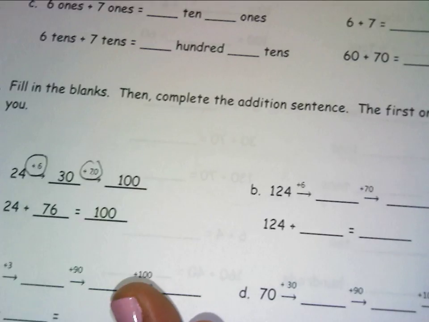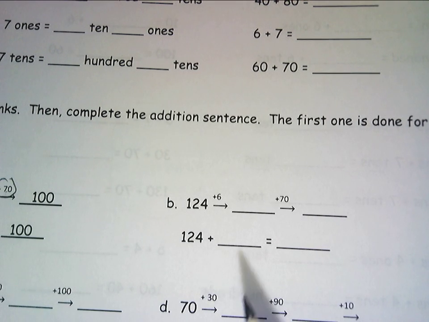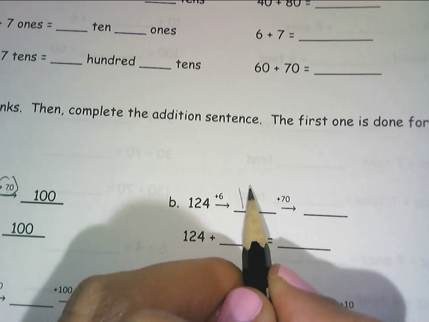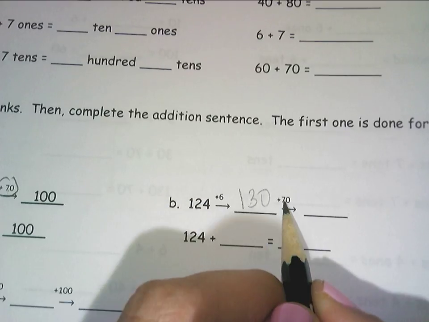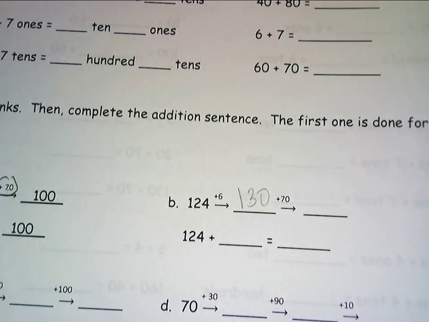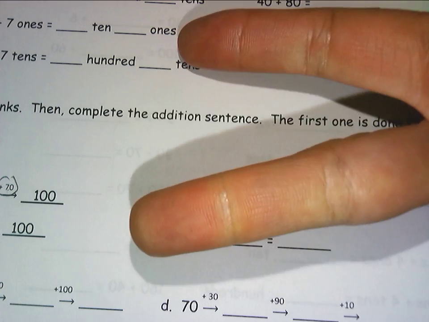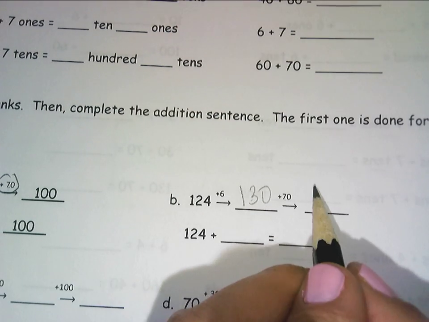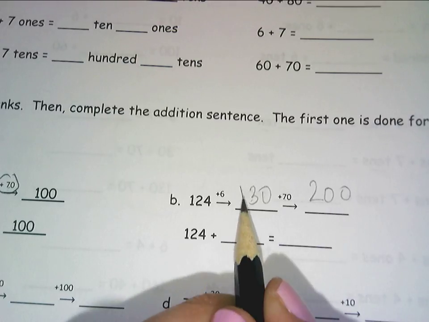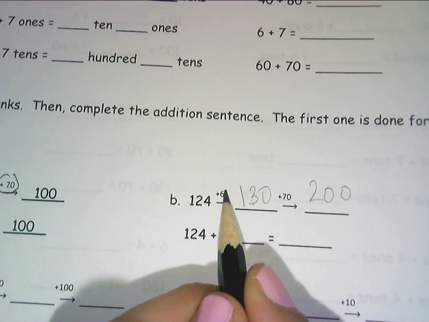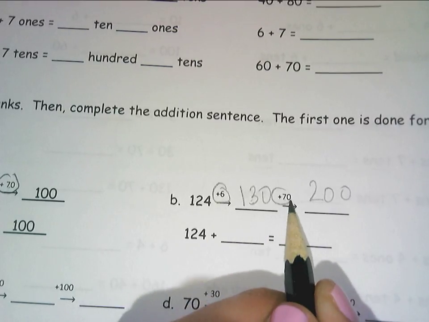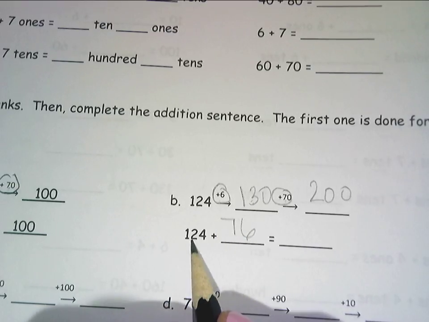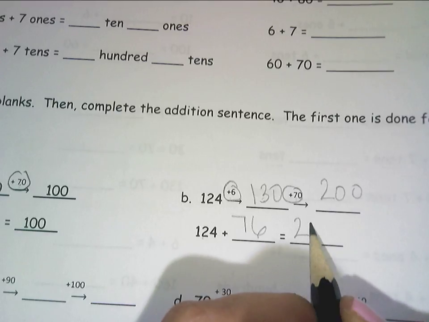Let me show you on question B. You have to complete this first sequence. 124 plus 6 is 130. 130 plus 70, so count 7 groups of 10: 130, 140, 150, 160, 170, 180, 190, 200. So this is 200. You're not going to pay attention to this number. You have to use these numbers. So 70 plus 6 is 76. So 124 plus 76 is 200.